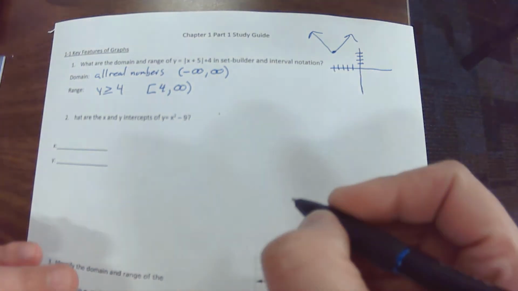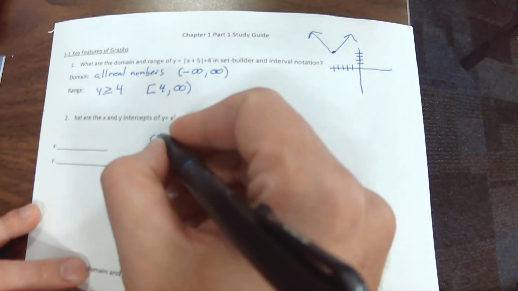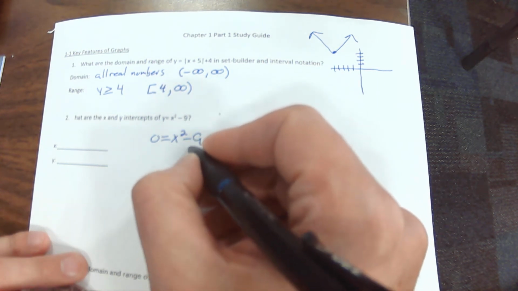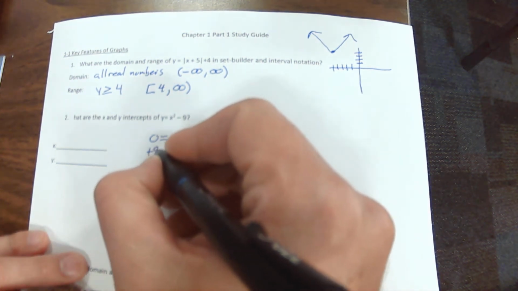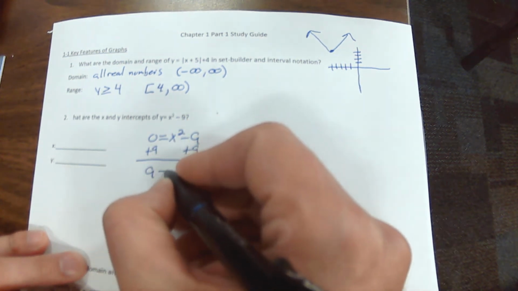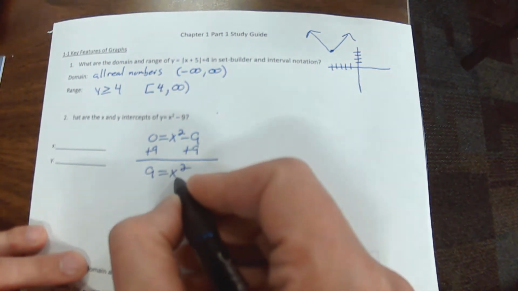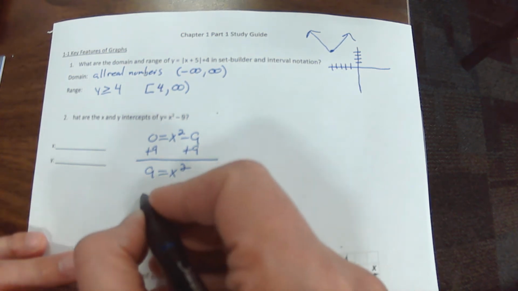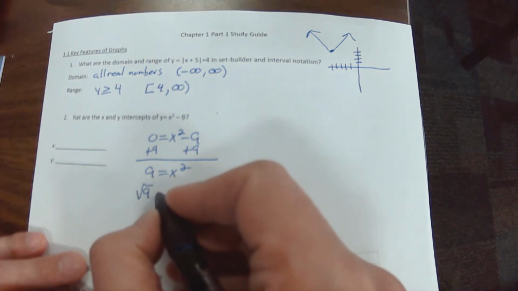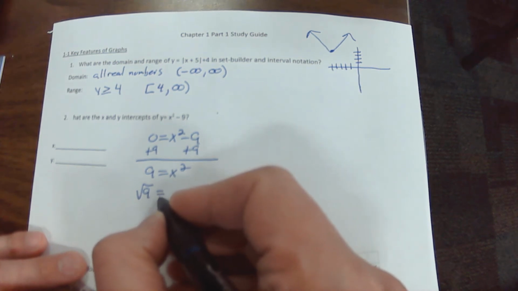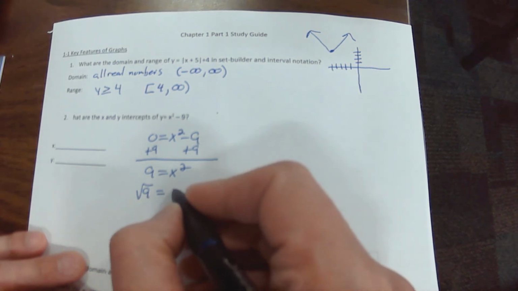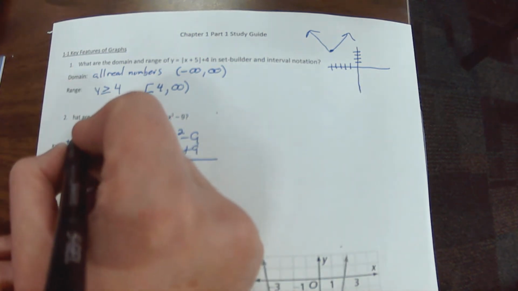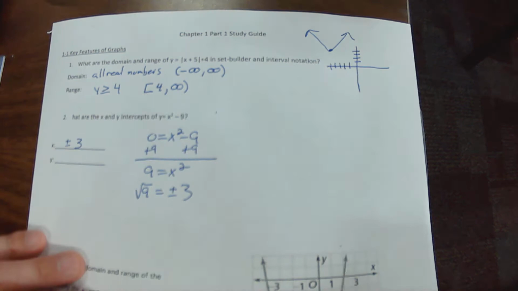To find the x-intercepts, I plug in 0 for y and solve. 0 equals x squared minus 9. I'm trying to get the x by itself, so I'm going to move the 9 to the other side. And now the x is squared, so the opposite of squaring is the square root. And the square root of 9 is 3 times 3 and negative 3 times negative 3, so plus or minus 3. So this is going to cross the x-axis at plus and minus 3.